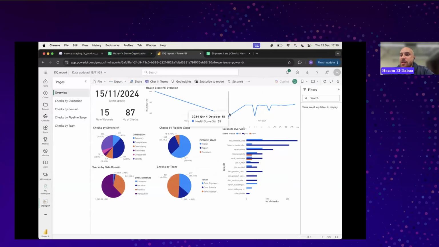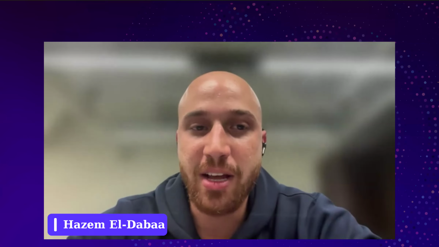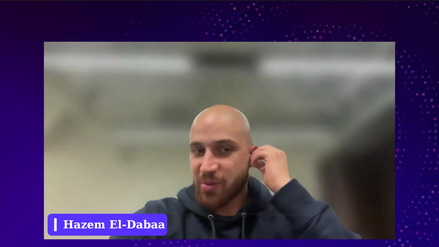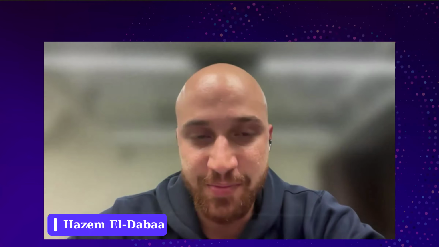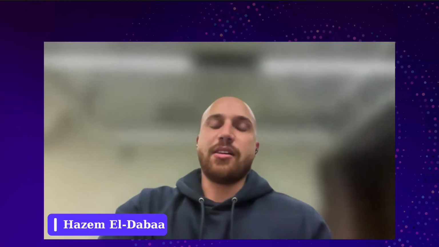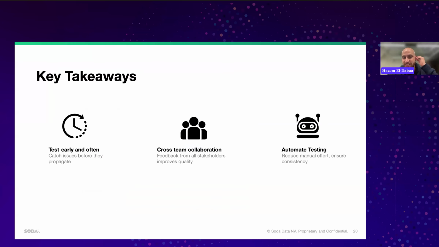So we have seen then how to run data quality checks in the Dagster pipeline, and we will see some key takeaways that we have learned from this session. And so we've seen that by testing early and often, you're able to catch issues before they propagate, and you can implement circuit breakers to prevent your downstream assets from being contaminated.